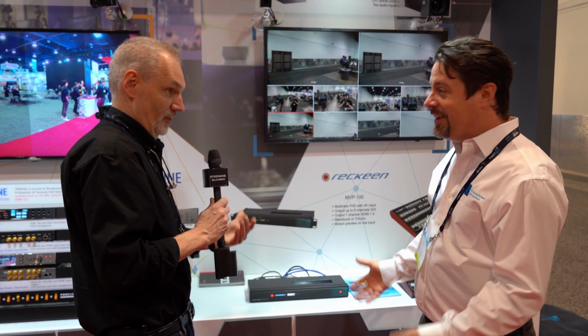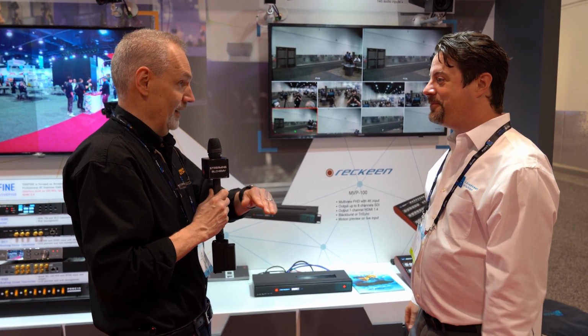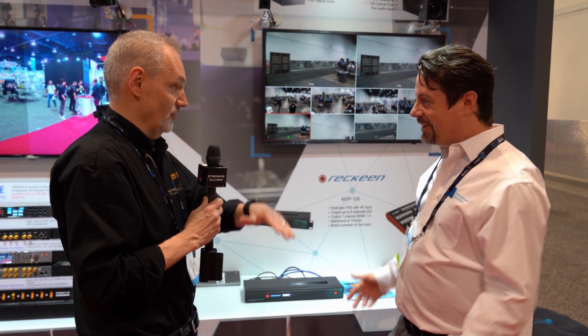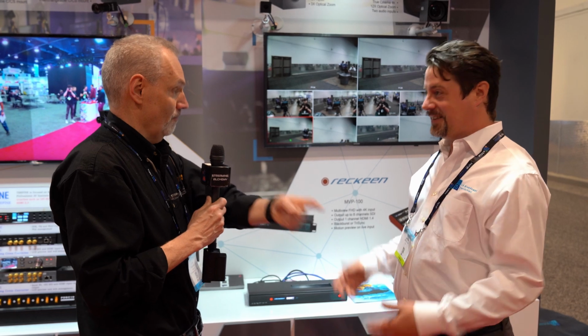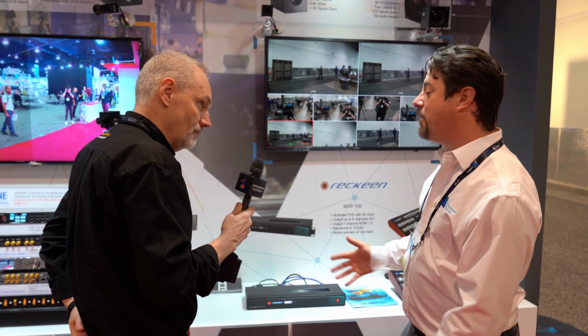So this is giving you a virtual PTZ in effect, so even people who are not in the UHD space would still really benefit from having this and giving them multiple cameras. So it's not only a price-efficient 4K, it's a price-efficient multi-camera for HD production. So it's a great way of using HD cameras.